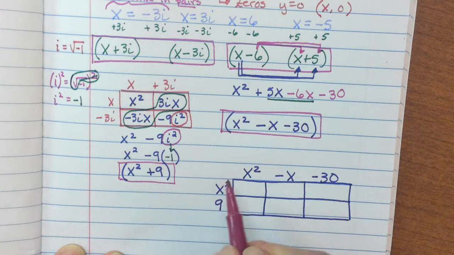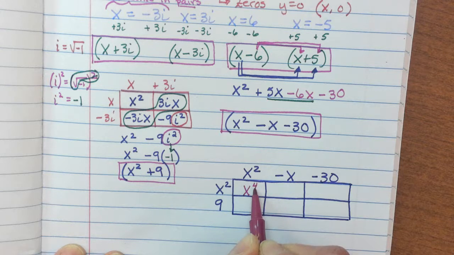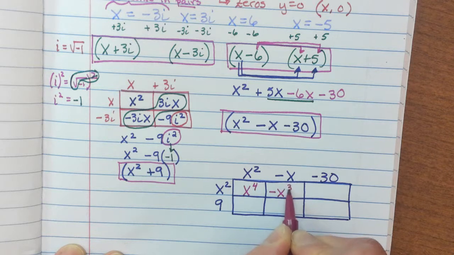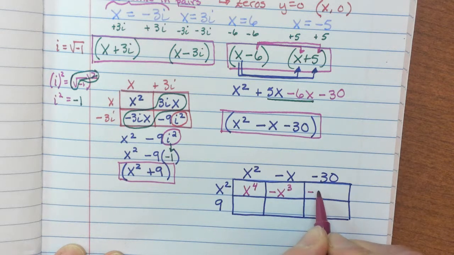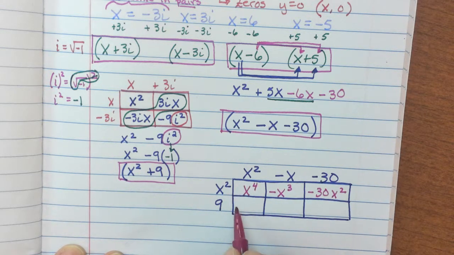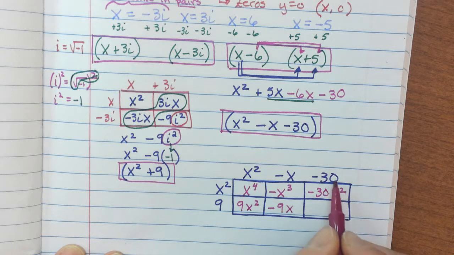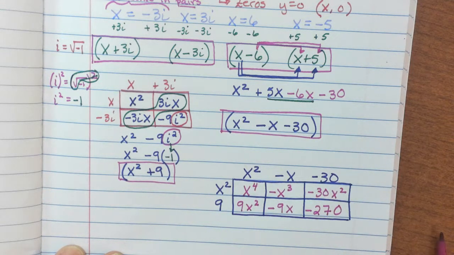So now we're going to multiply the outside. X squared times x squared gives me x to the 4th. Negative x times x squared gives me negative x cubed. Negative 30 times x squared gives me negative 30x squared. X squared times 9 gives me 9x squared. Negative x times 9 gives me negative 9x. And negative 30 times 9 gives me negative 270.